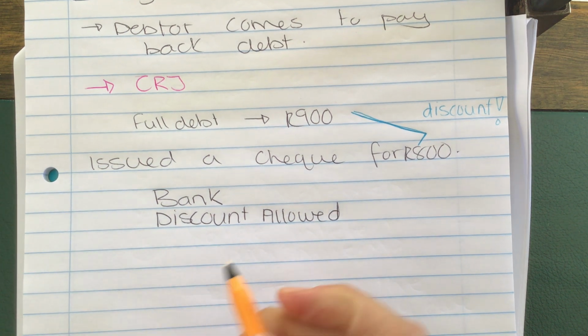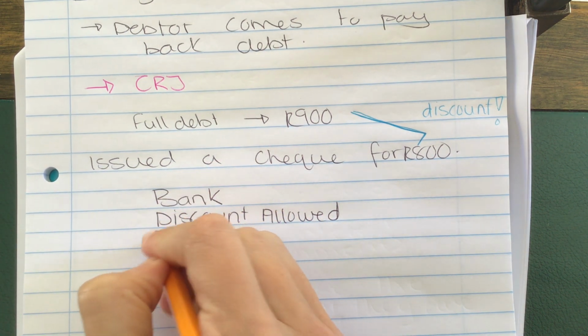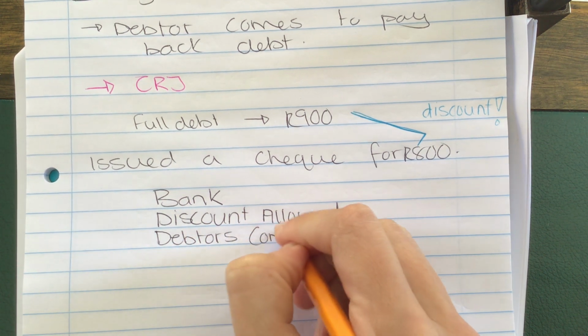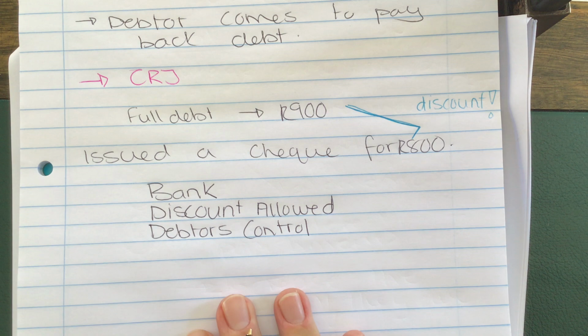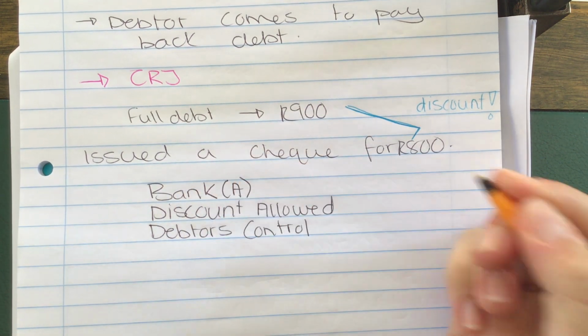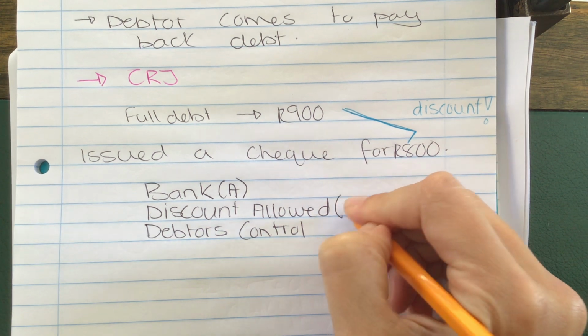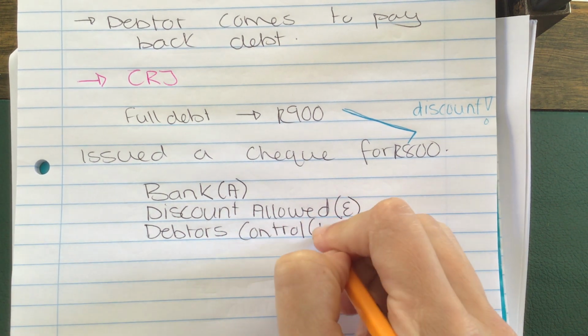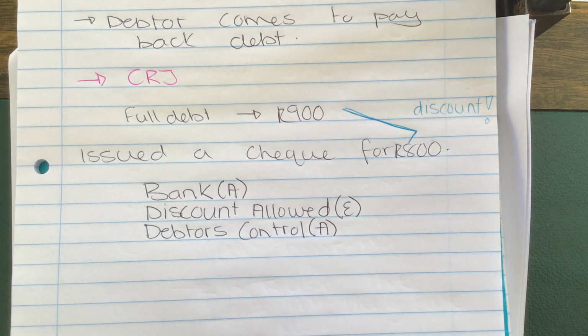And lastly, what we also have is actual debtors control. Now, I've written it in this specific order. As you can see, I classify bank as an asset, discounts allowed as an expense, and debtors control as also an asset.